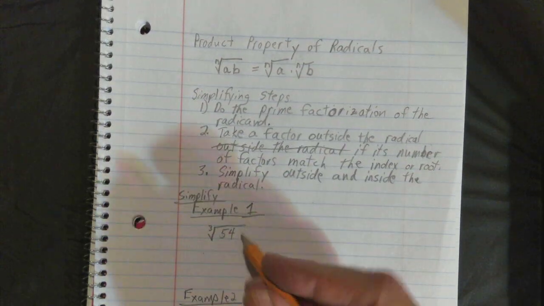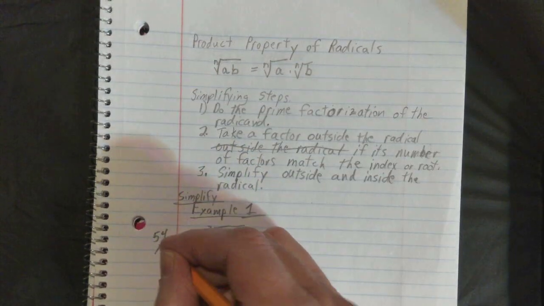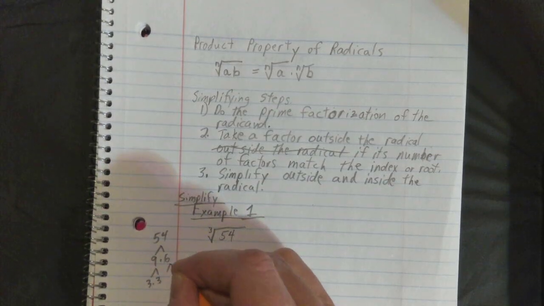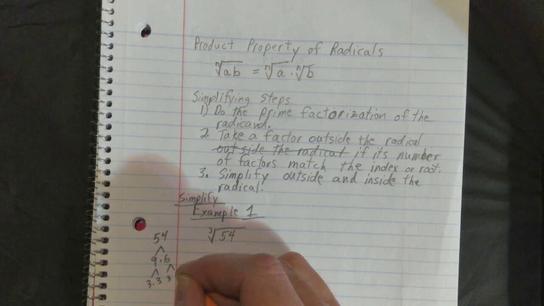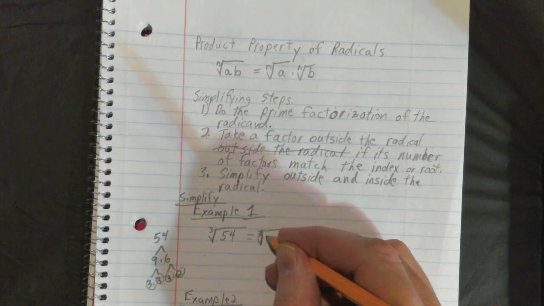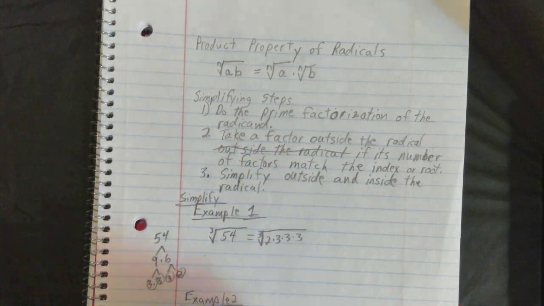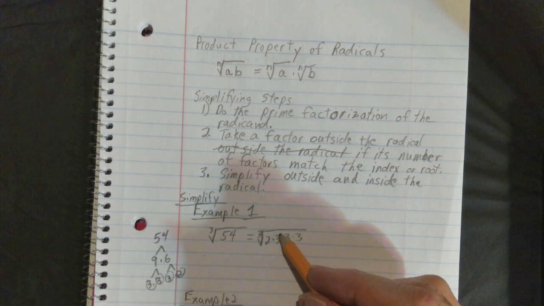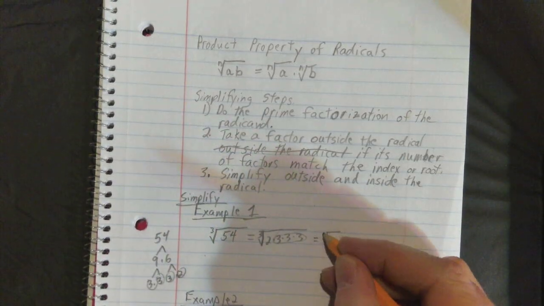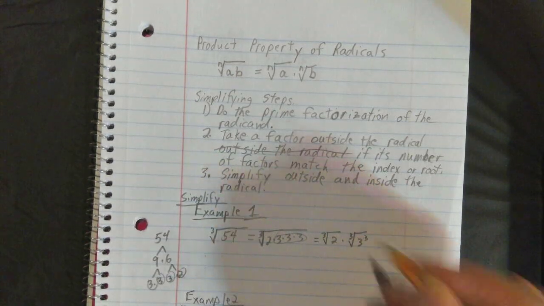So this first example I have is the cube root of 54. I'm going to split up 54. That's 9 times 6, which is 3 times 3 times 3 times 2. So this is the cube root of 2 times 3 times 3 times 3. The 2 doesn't match. We do have three 3's, so we take the cube root of 2 times the cube root of 3 to the third.